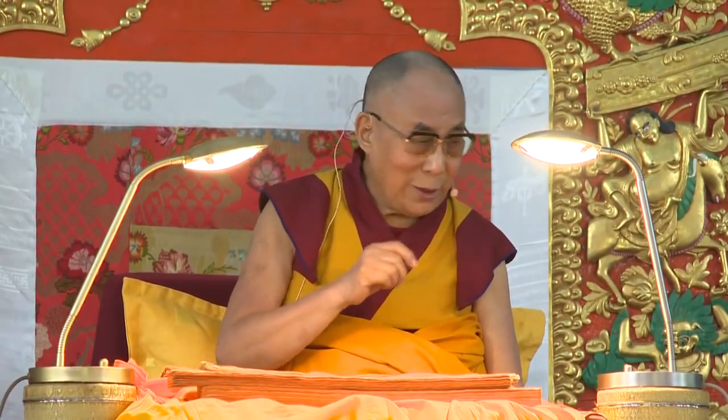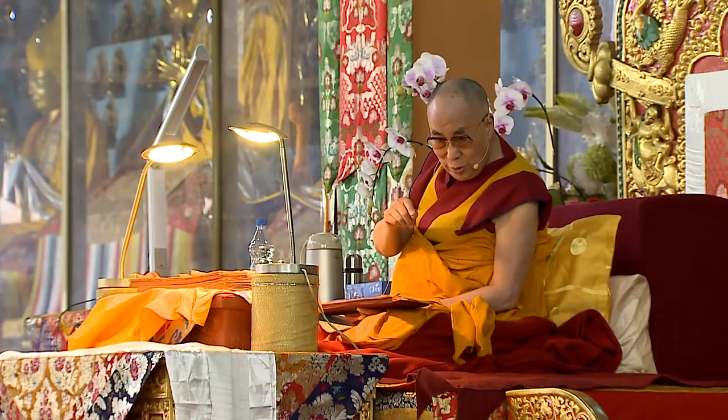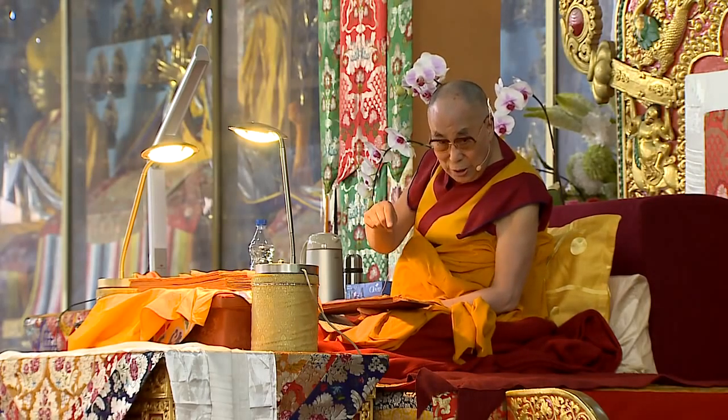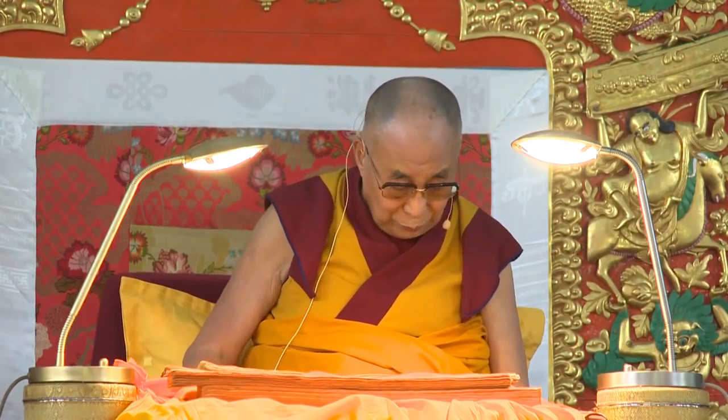So that particular line in that prayer calls to the Buddha and says, you have for countless eons accumulated merit and practiced the path in order to attain Buddhahood to help sentient beings.